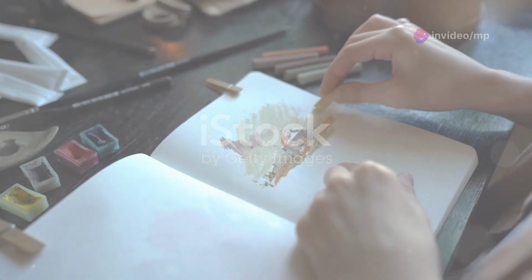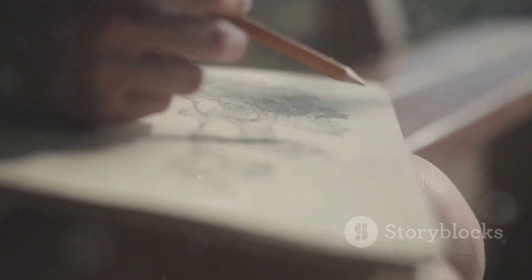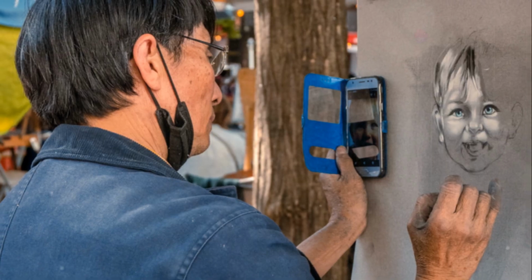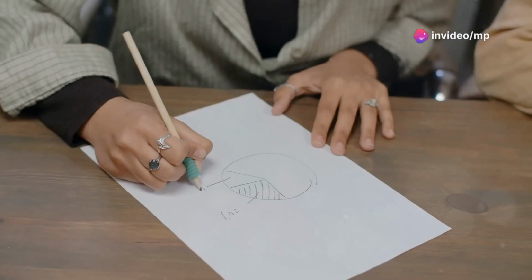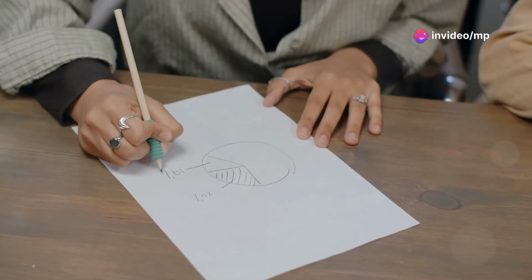All right, time to get visual. Grab your pen and paper again and let's try to capture this thing on paper. Now, I'm no artist and that's okay. This isn't about creating a masterpiece, it's about translating your impressions into a visual form.